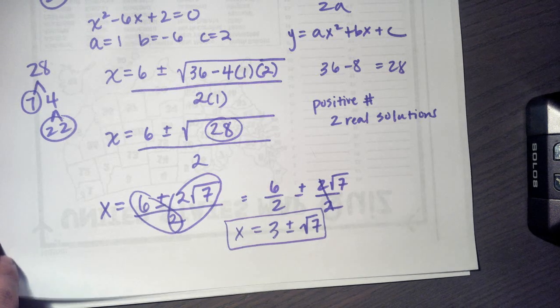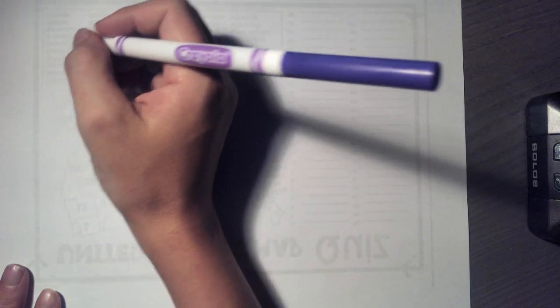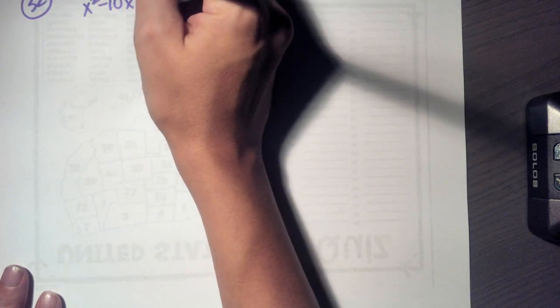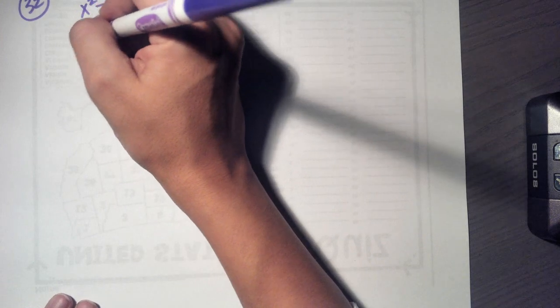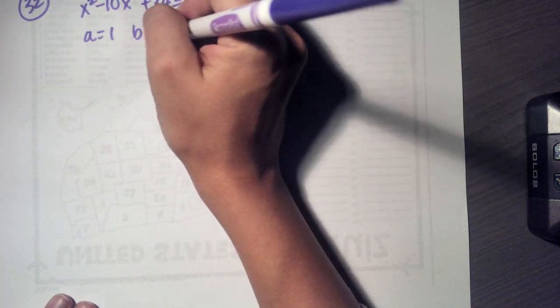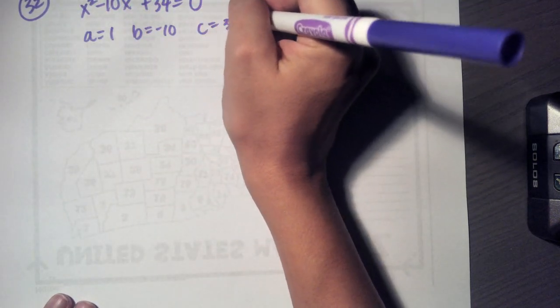Alright, let's go to number 32. So I have x squared minus 10x plus 34 equals 0. Same thing, a is 1, b is negative 10, c is 34.